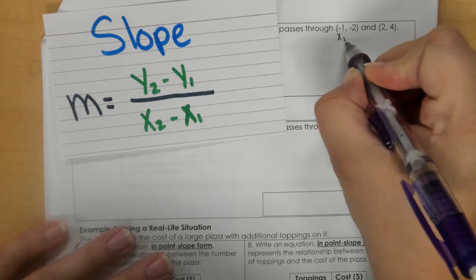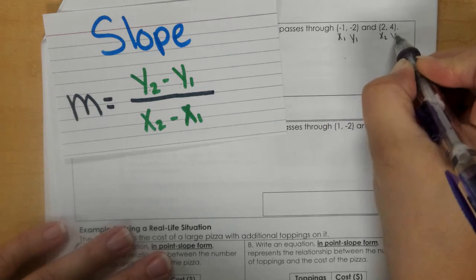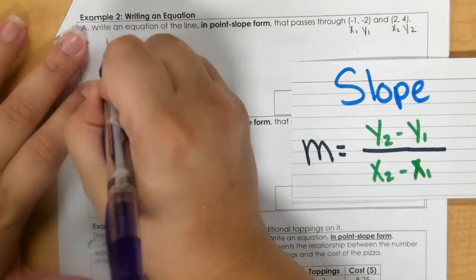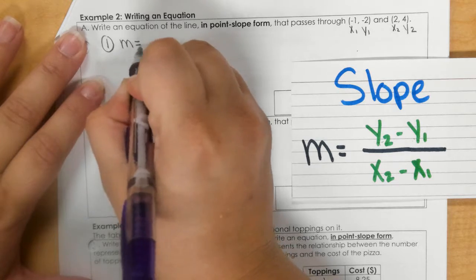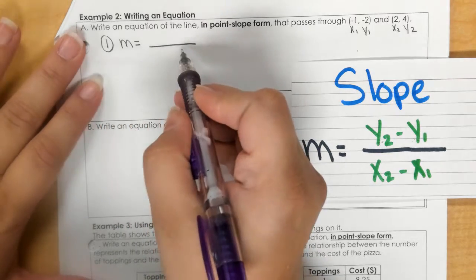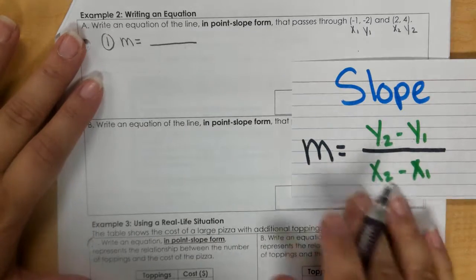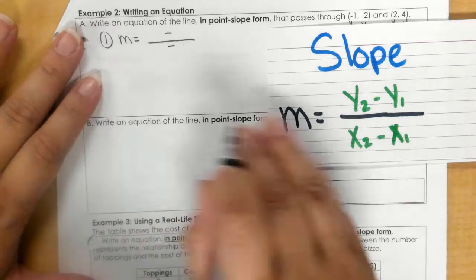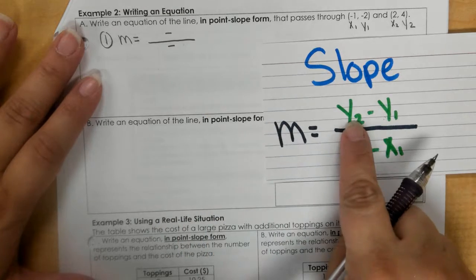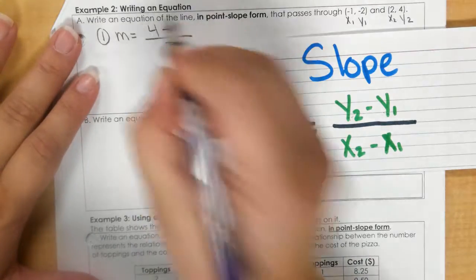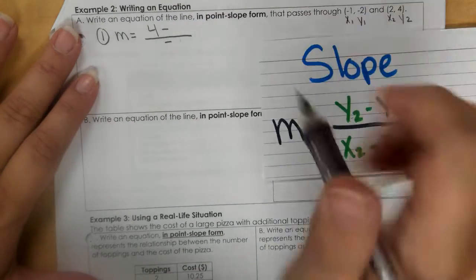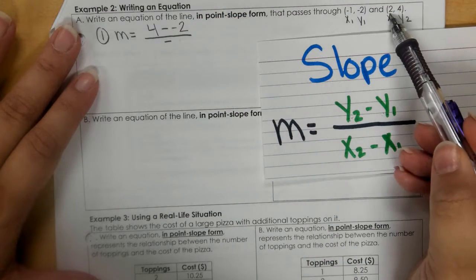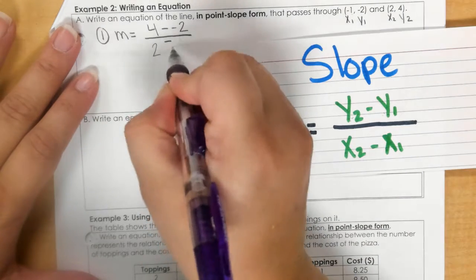And so first we would label these x1, y1, x2, y2, and then over here, my first step is to actually solve it. So when we taught this, maybe a few weeks ago, I had you draw out your fraction bar and put your minus signs in. And then all you have to do is plug your numbers in. So y2 is 4, and then y1 was a negative 2. At the bottom of the fraction, we have x2, which is 2, and x1, which is negative 1.